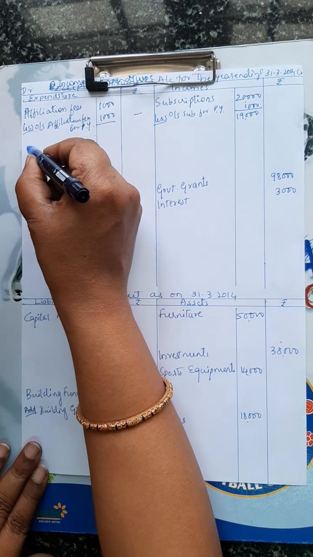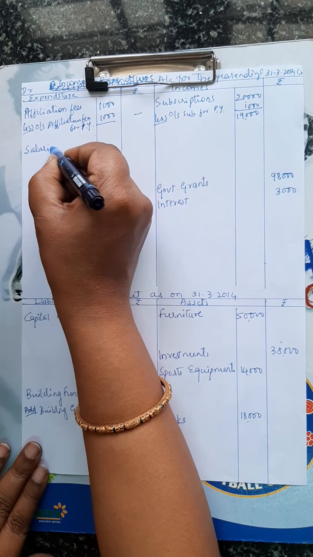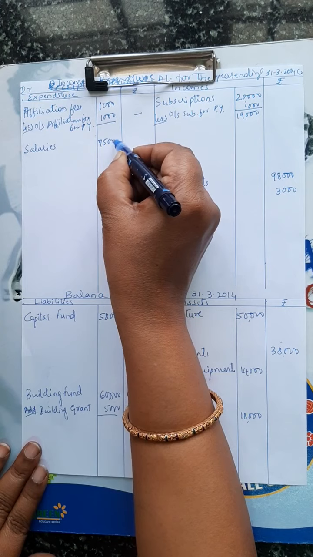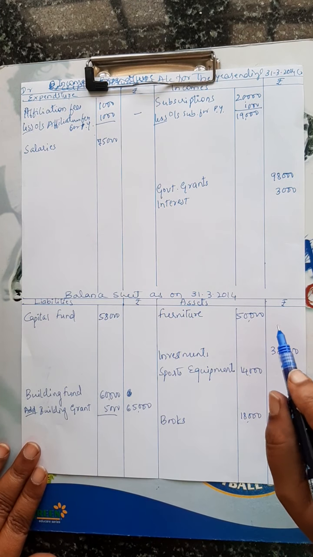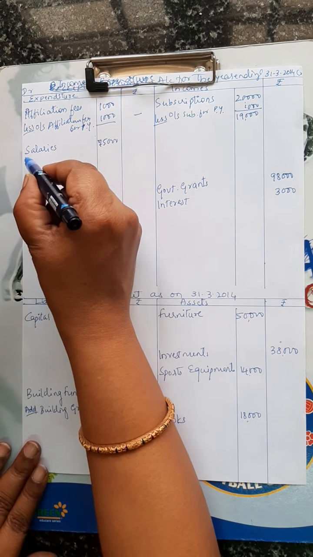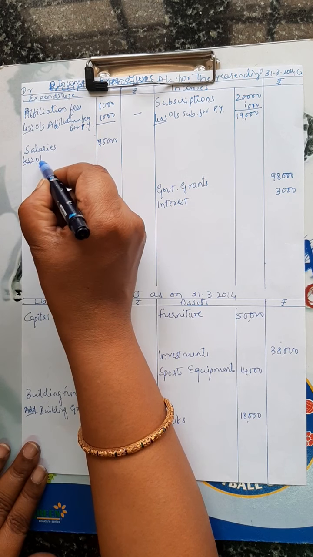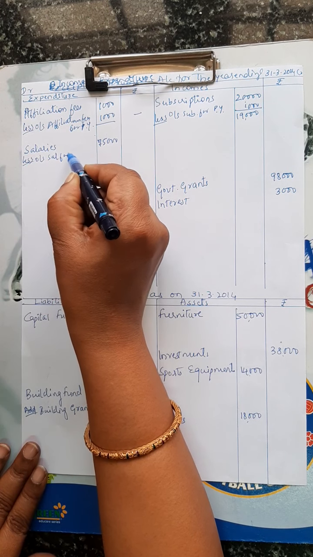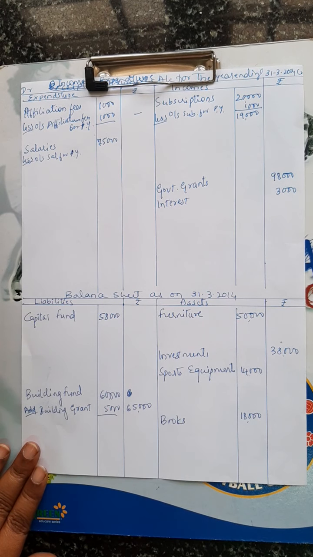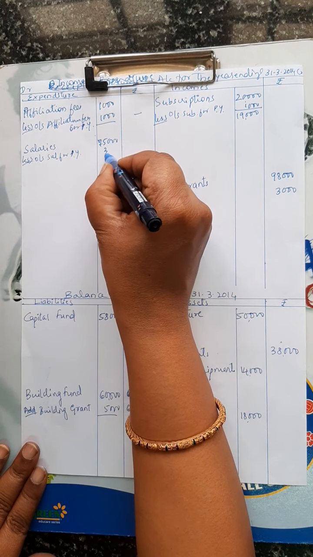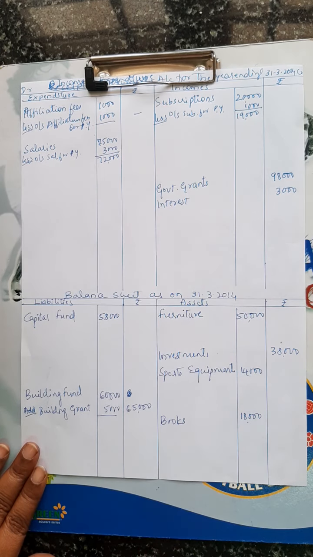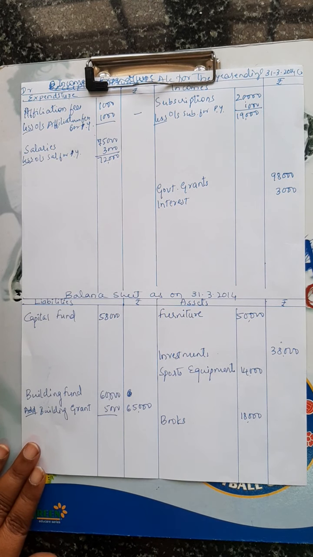Then we have salaries, and salaries 75,000 in the inner column, 75,000, and we have adjustment. Last year outstanding salary was there. Yes, that should be deducted. First do that. Less outstanding salary for previous year. How much? It was 3,000. Write in the inner column itself, because current year also we have outstanding salaries.